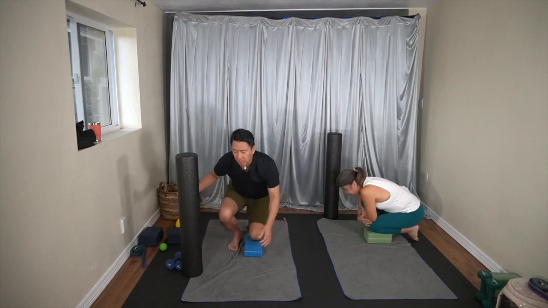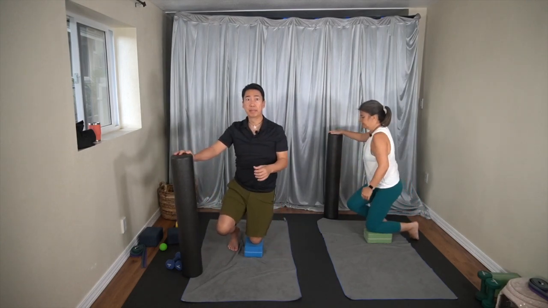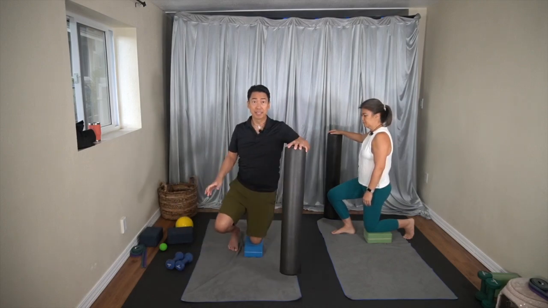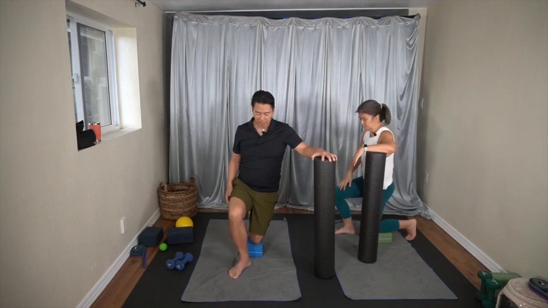Okay, then we're gonna come all the way up. Here, what do we do next? Take that leg across midline? Right here. No, crossover. Oh yeah, we did a crossover. Sorry, crossover. Cross that leg over the top.